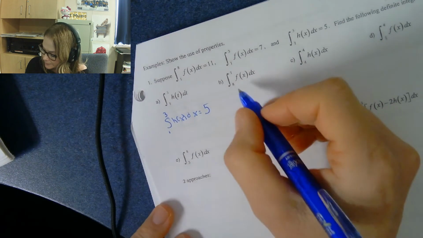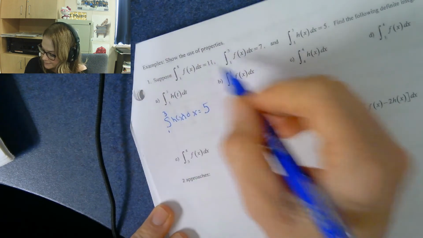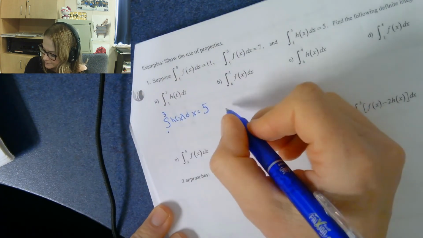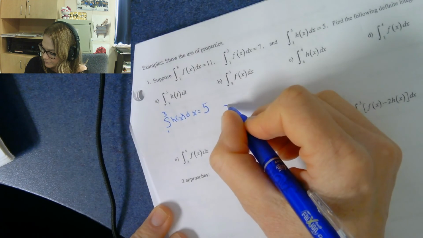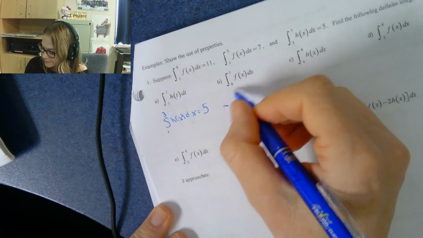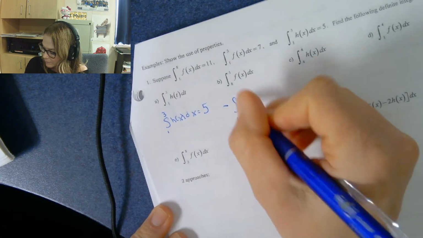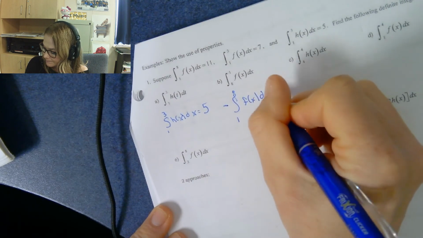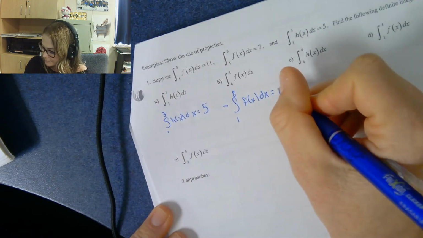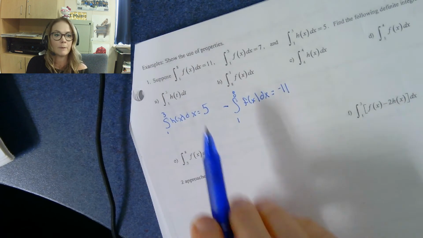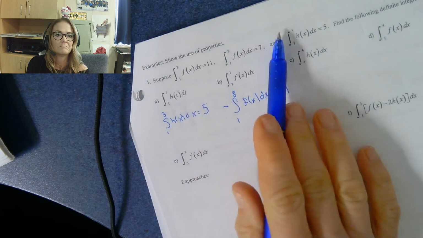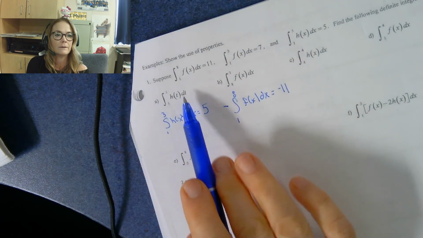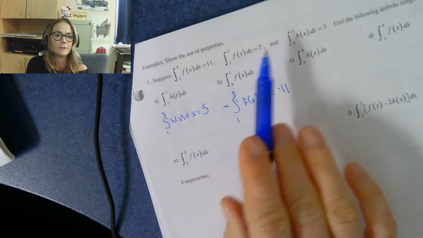So here's a property. We've got this given, that's 11. And so this is going to be the negative of the integral from 1 to 8 of f of x dx. So this is going to be equal to negative 11. It's a property here. You can just use different variables. No big deal. Can't do different function names, but you can use different variables.